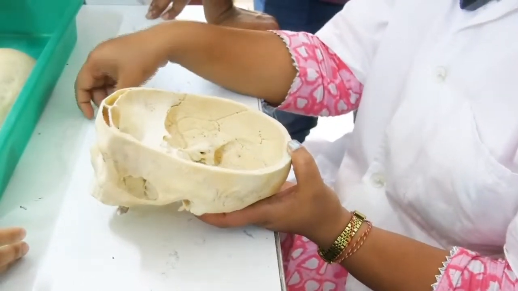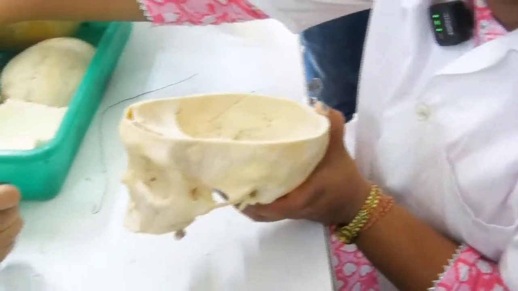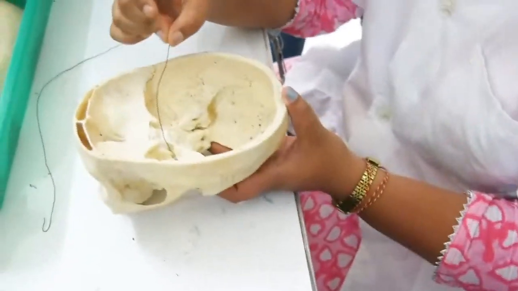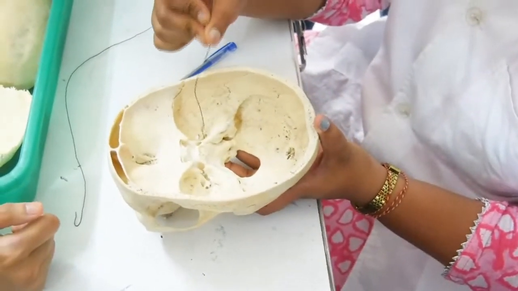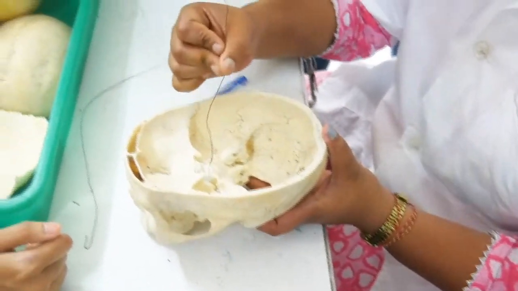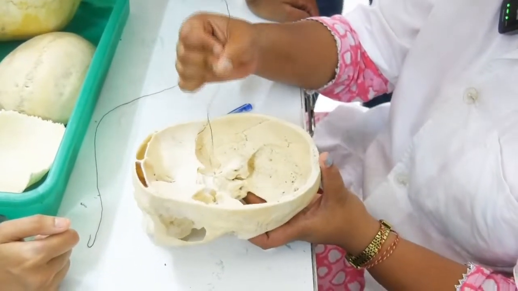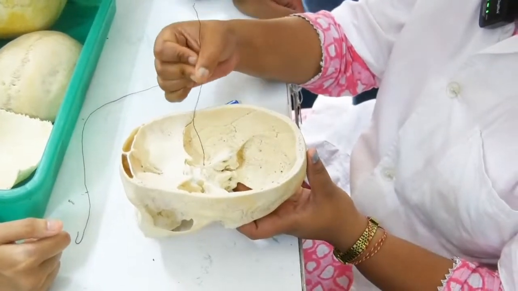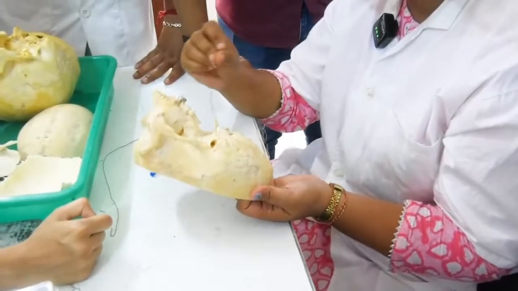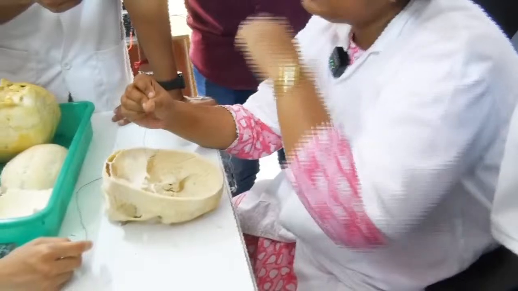Next we go to the foramen lacerum. See here, near the apex of the petrous part of the temporal bone, here is the foramen lacerum, at the junction between the petrous part of the temporal, the body of the sphenoid and the greater wing of the sphenoid. It gives passage to the internal carotid artery. The internal carotid artery enters through this foramen, then passes through the petrous part, and through the apex it comes out, entering into the cranial cavity.